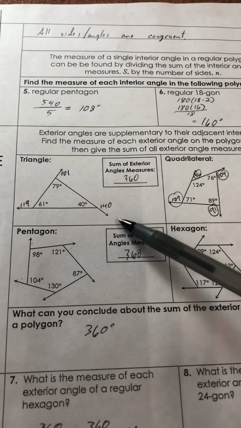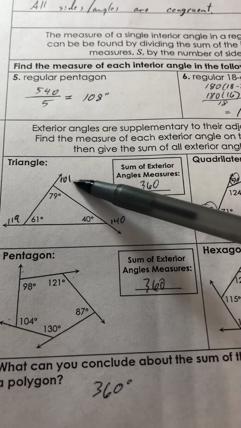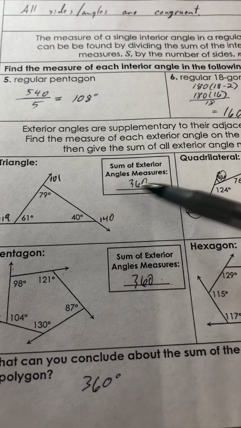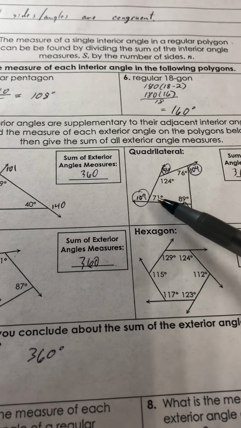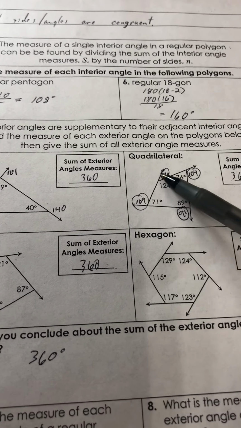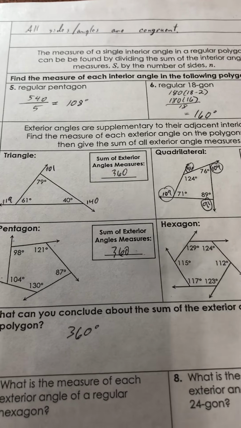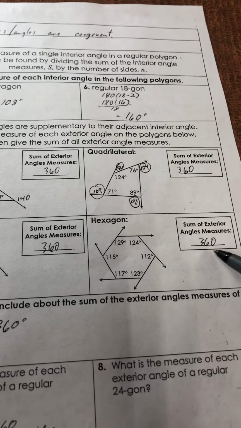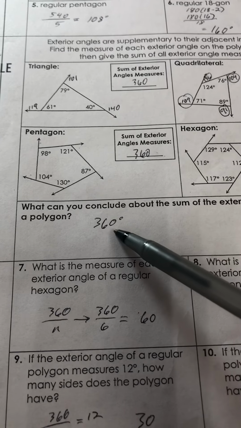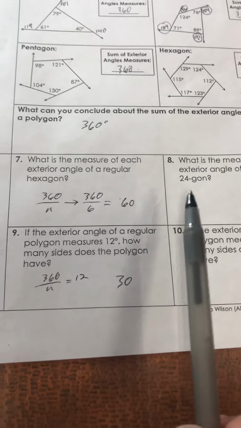And so then we started messing with exterior angles. All you have to do is take 180 minus the interior and you get the exterior. When you add up all the exterior angles on any polygon, it's always going to equal 360. 360 is a circle, so it means you went around the whole polygon. So we can conclude that the sum of all the exterior angles of any polygon is 360. You did this in class today.